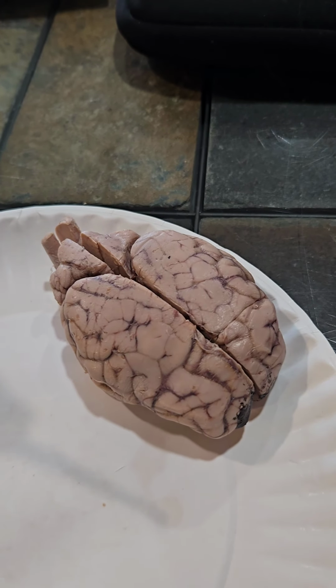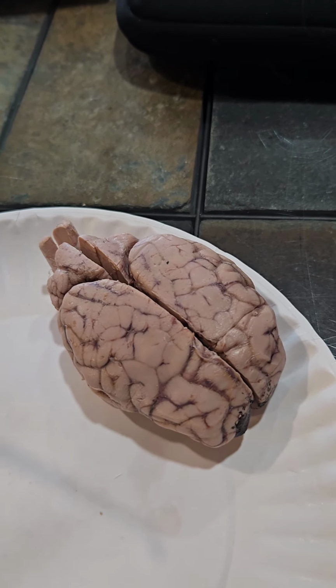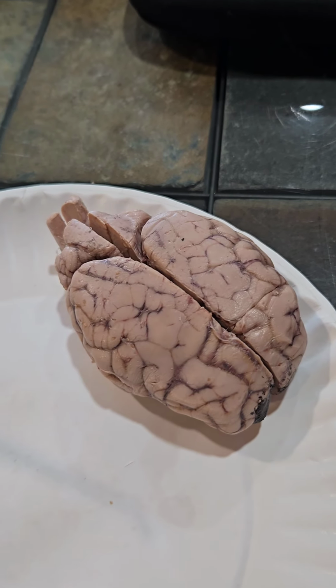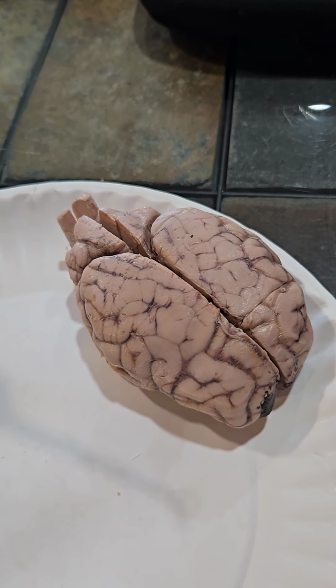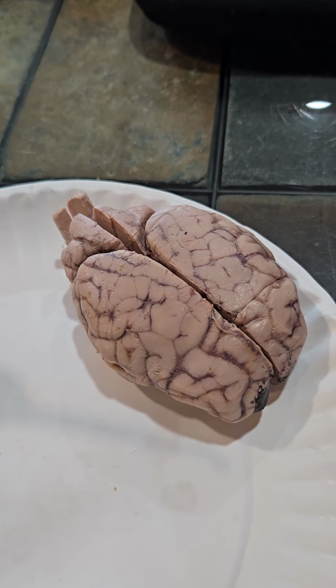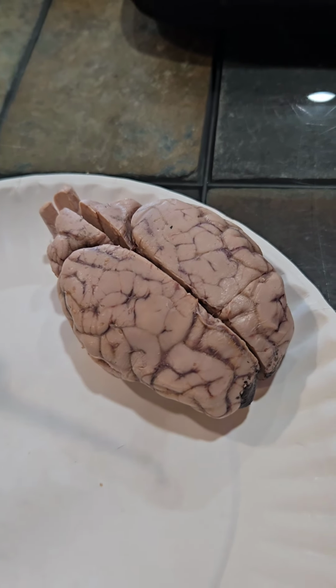Today we will be dissecting our sheep brain. There are 3 layers of meninges that cover the brain. The outermost layer is the dura mater, the middle layer the arachnoid mater, and the pia mater being the innermost.